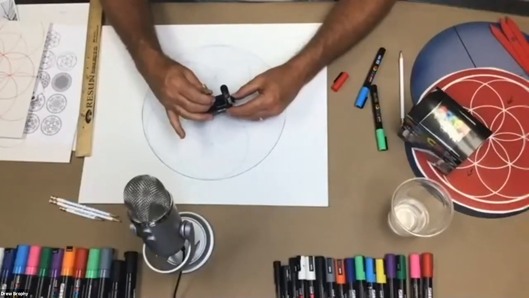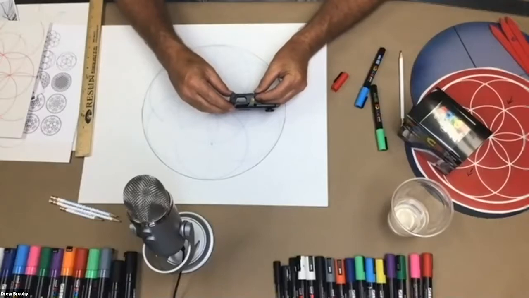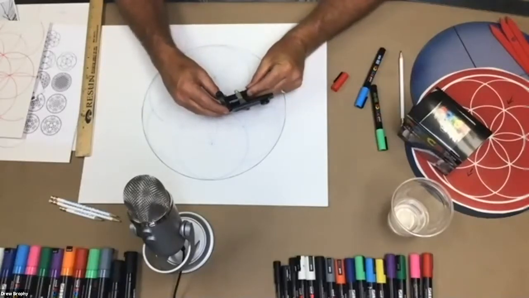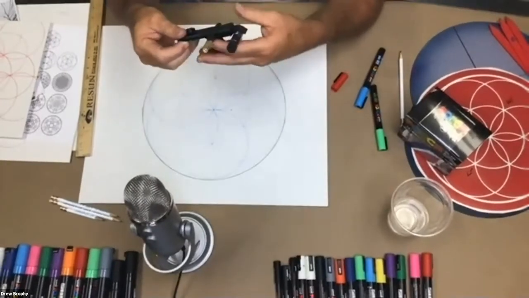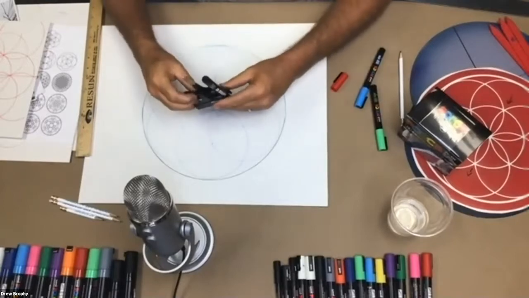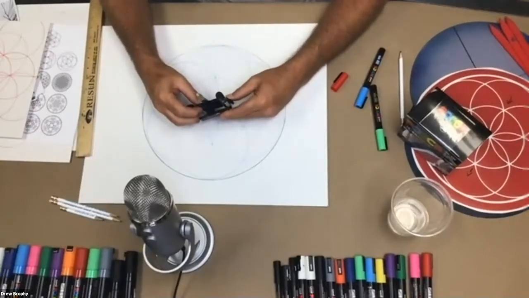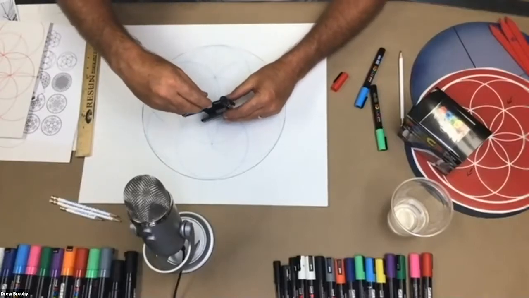And let's just check this. I'm going to put that dot there, and I can go from this side and see if it's right on. It should be. It's just a little hair off. Let's see. That should be it. So here we go.